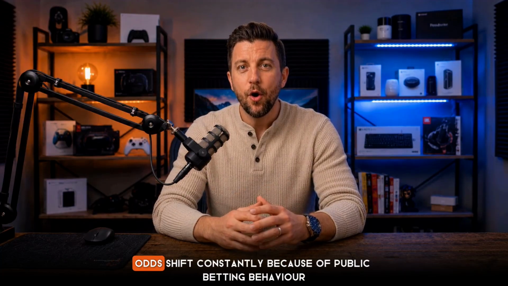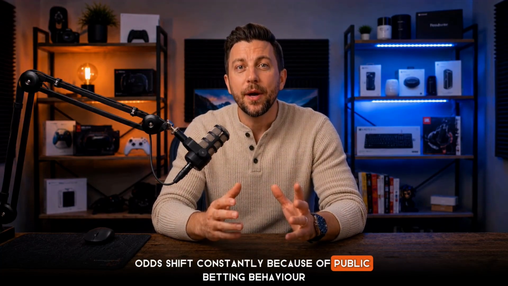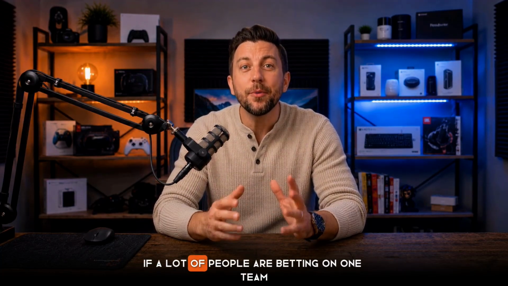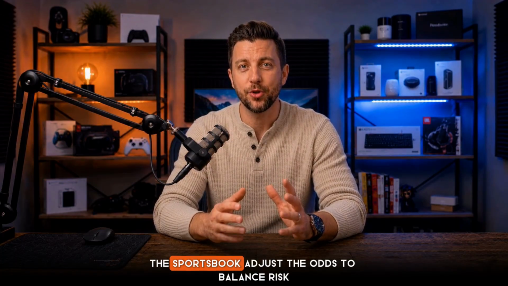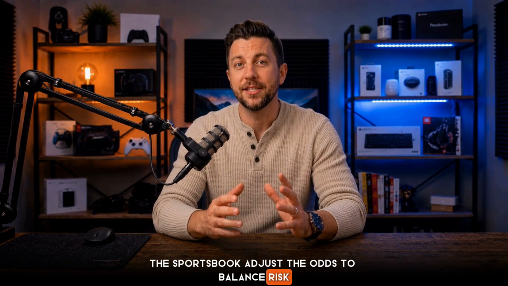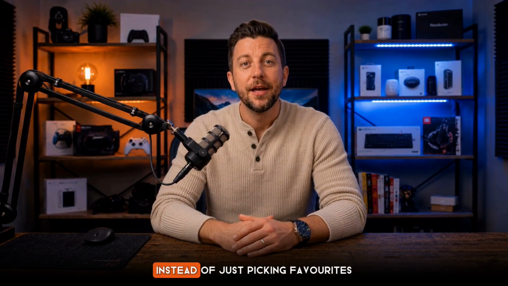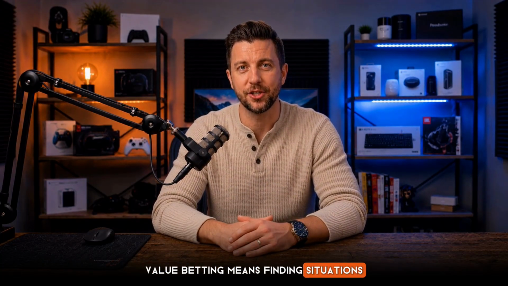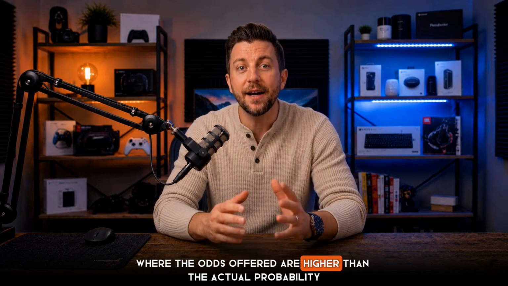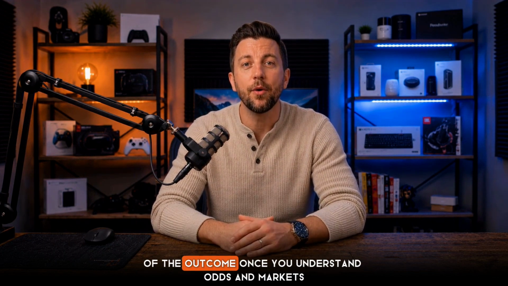During the World Cup, odds shift constantly because of public betting behaviour. If a lot of people are betting on one team, the sportsbook adjusts the odds to balance risk. That is why experienced bettors often look for value instead of just picking favourites. Value betting means finding situations where the odds offered are higher than the actual probability of the outcome.